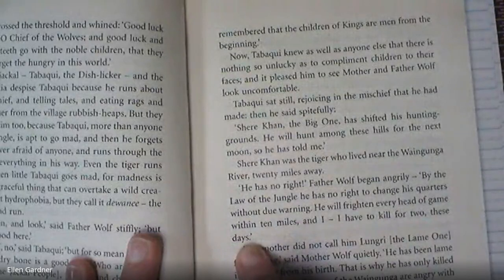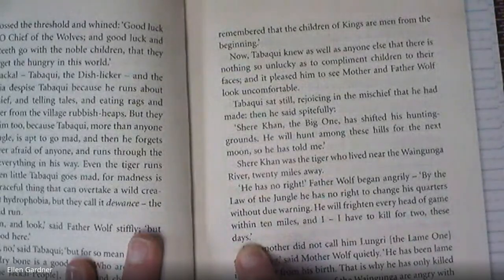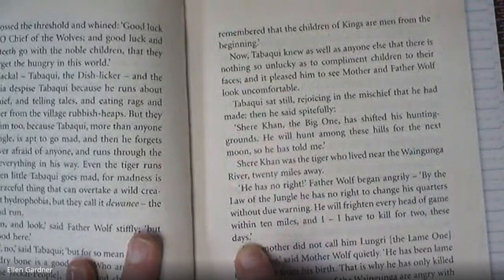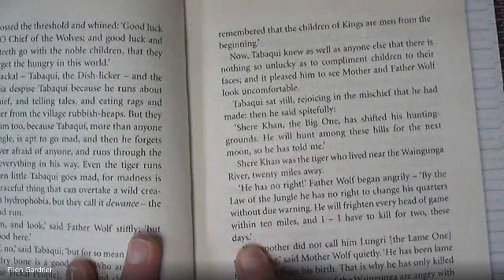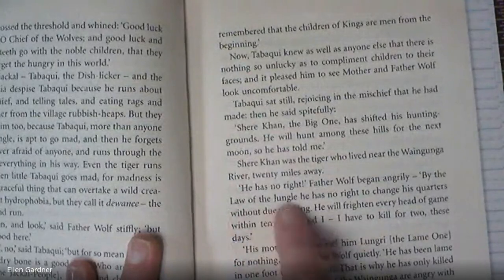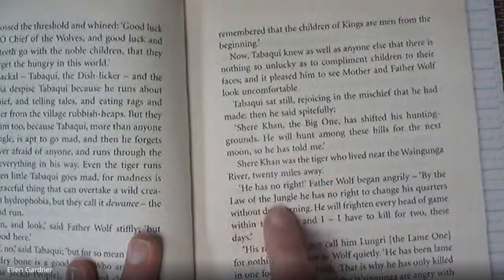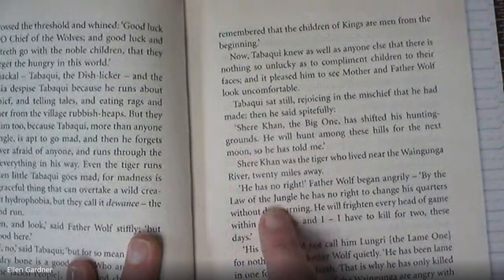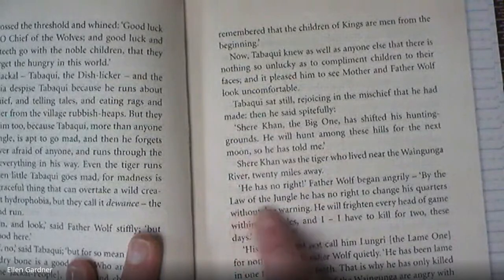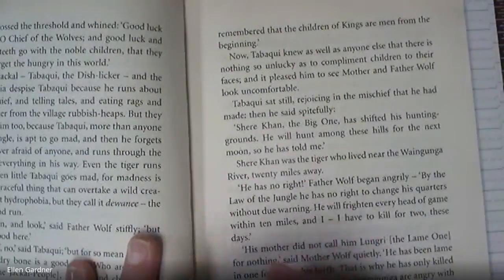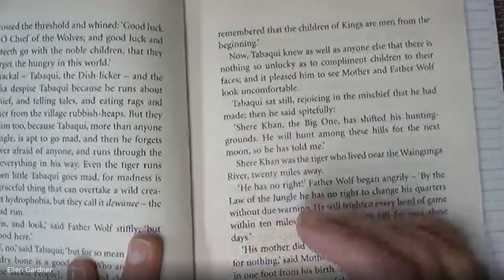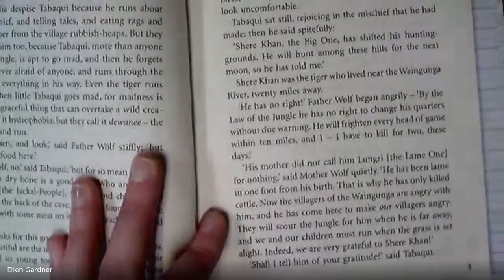So Father Wolf is mad. Why is he mad? Because Shere Khan is taking over, this tiger is taking over his hunting grounds, and it went against the law of the jungle, which is basically not written rules or anything, because they're just animals. But it's an unwritten rule that they would let each other know if they are shifting their hunting grounds, at least with due warning.